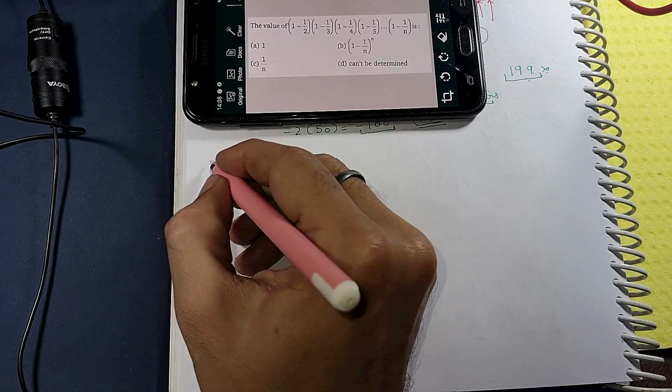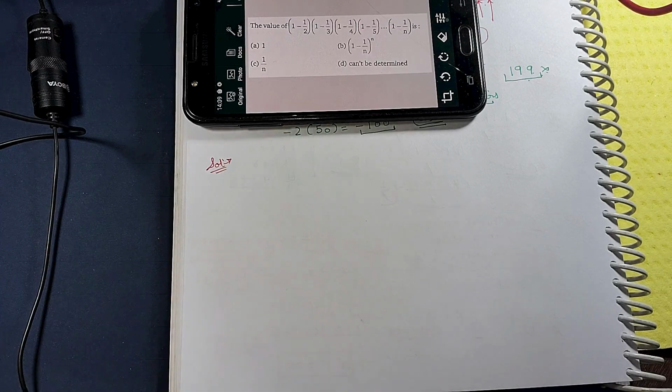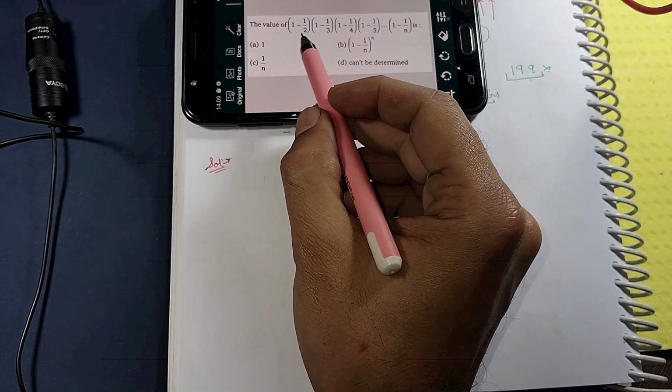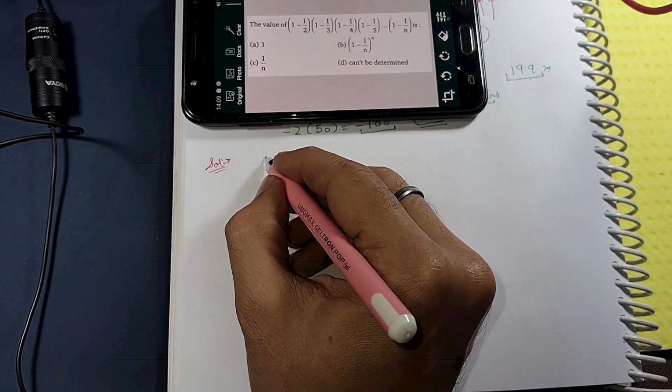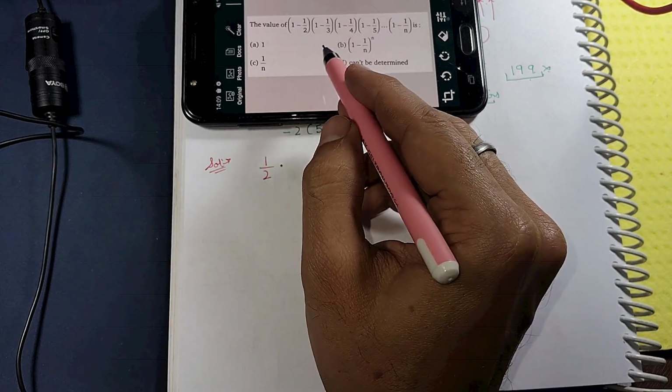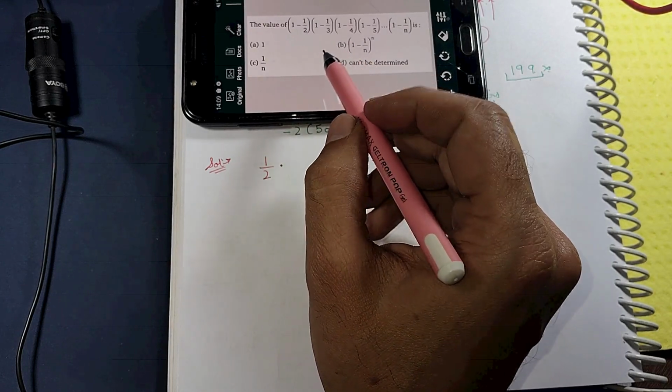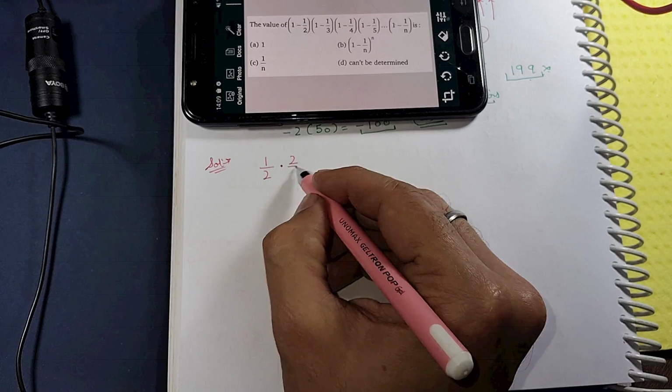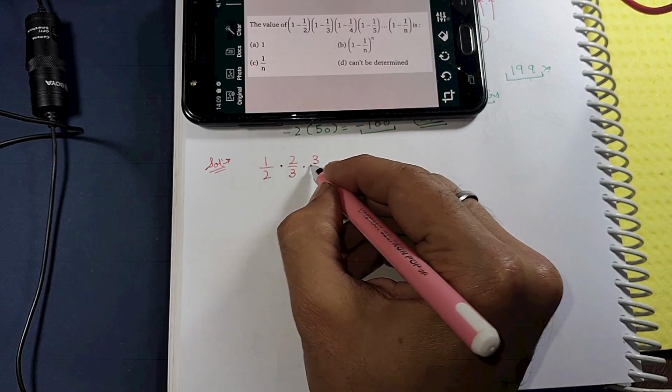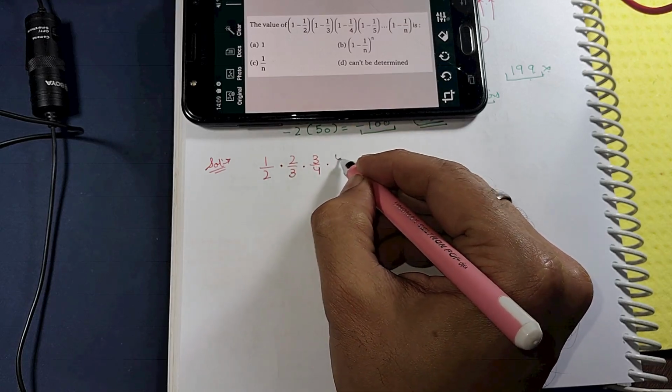The value of 1 minus 1 by 2 multiplied by 1 minus 1 by 3 multiplied by 1 minus 1 by 4, and so on up to 1 minus 1 by n is. Now first, if we solve 1 minus 1 by 2, it gives us 1 by 2 multiplied by 1 minus 1 by 3 will give me, LCM is 3, so 3 minus 1, so this will give me 2 by 3. Further it will give me 3 by 4, fine? Further it will give me 4 by 5, and so on.